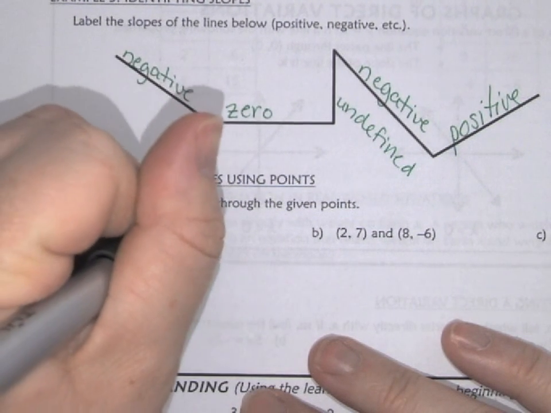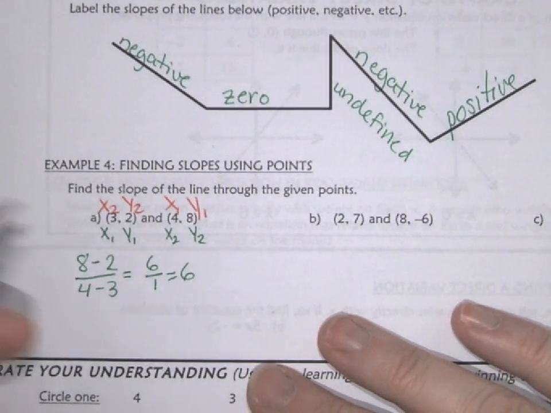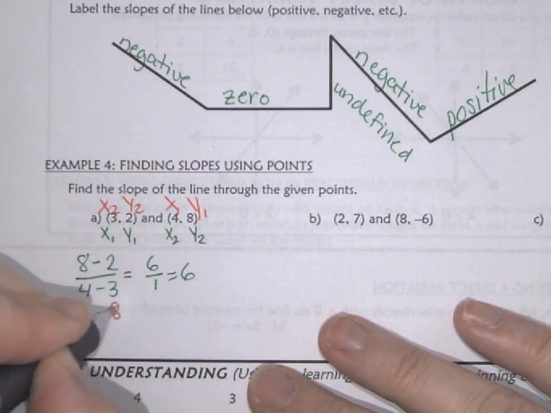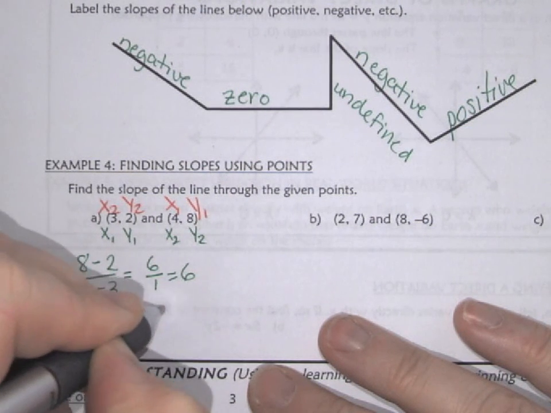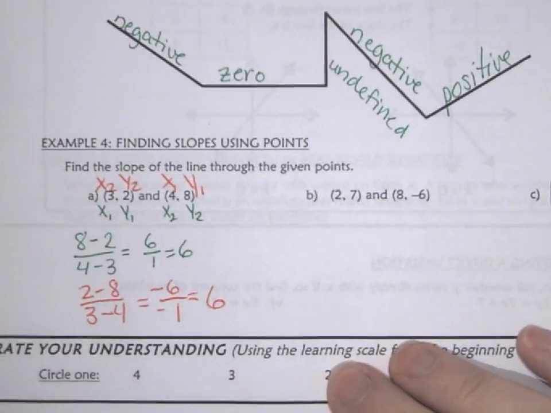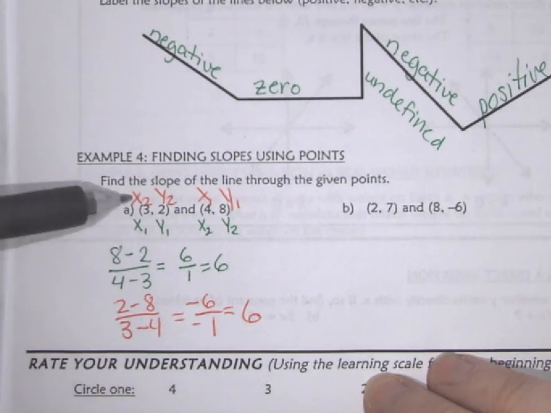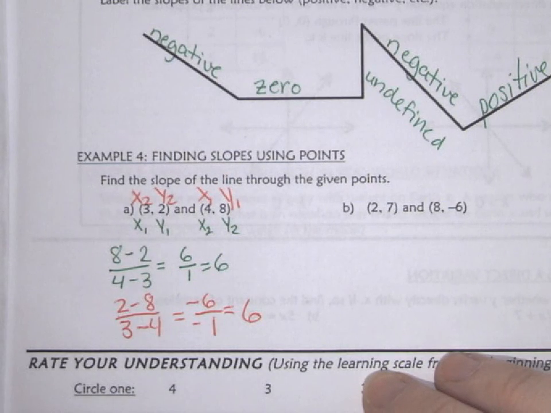So I switch them. So now I'm saying that this is x2, y2, and this is x1, y1. So I'm going to write them the other way. So if I have 2 minus 8 over 3 minus 4, I get negative 6 over negative 1, which is still a positive 6. So as you can see, it doesn't matter which point you label as 1 or 2, as long as the ordered pair stays together.